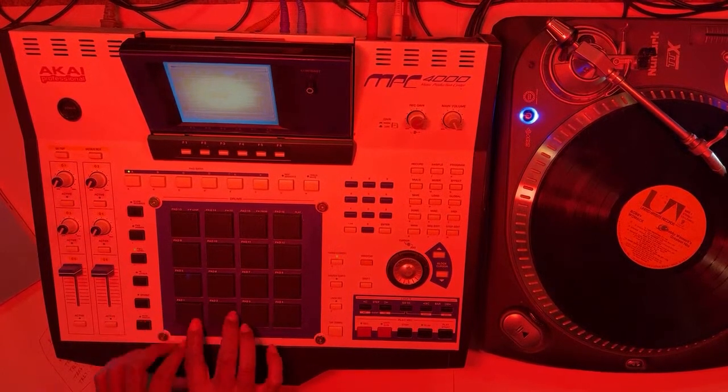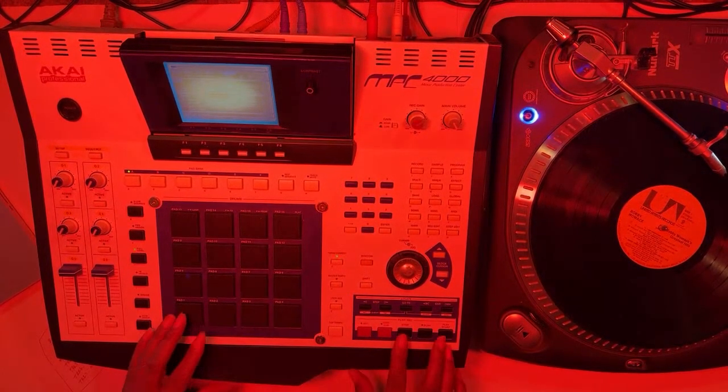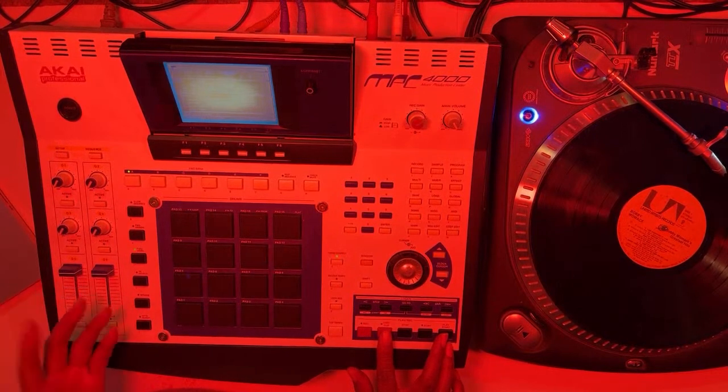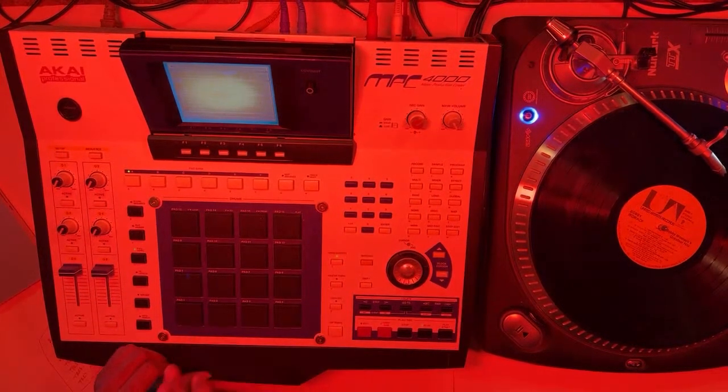I'm gonna keep these same two. I'm gonna keep them because it's a puzzle. I gotta figure out the puzzle. Let's do that. It's cold. I like that.